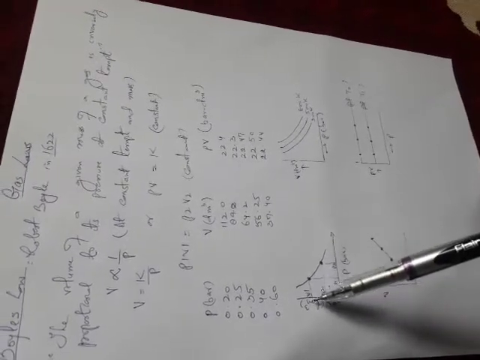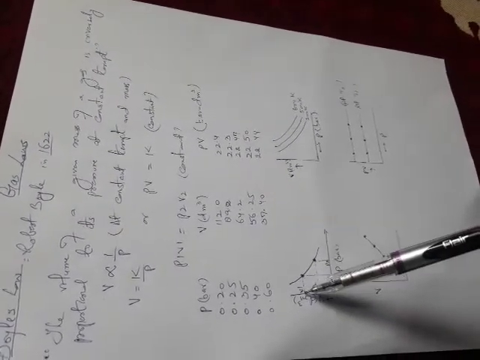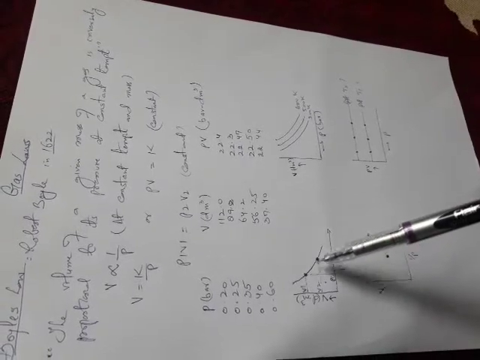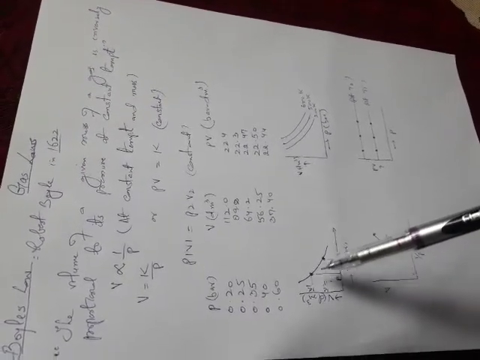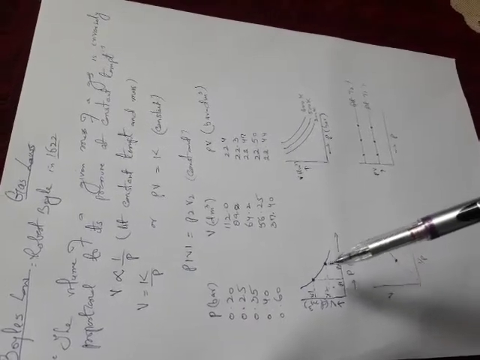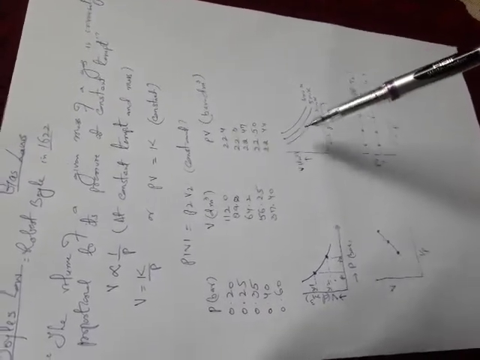At pressure P1, it corresponds to volume V1. Now if we increase the pressure to P2, the volume gets reduced to V2. So this is a curve. Similarly, we can see here these pressure-volume curves at different temperatures.